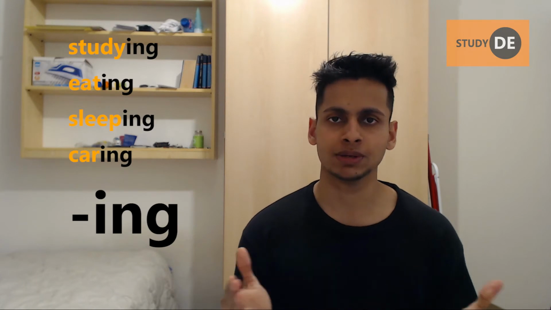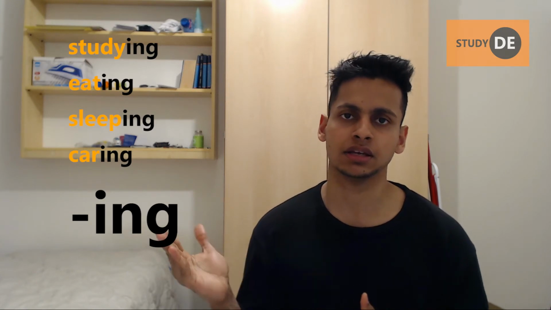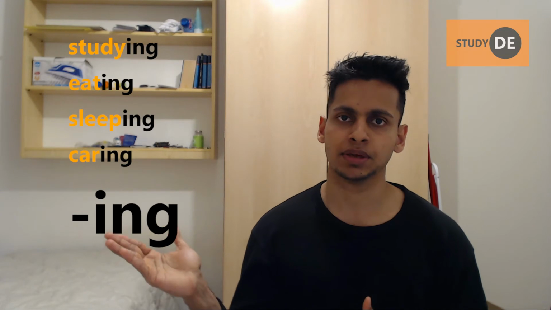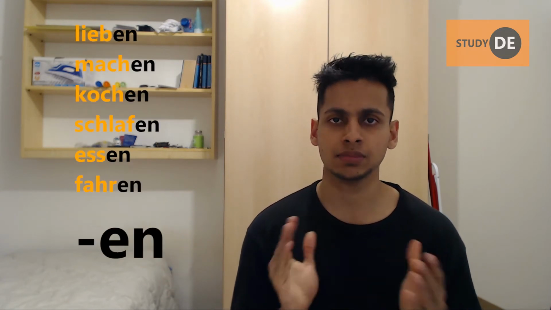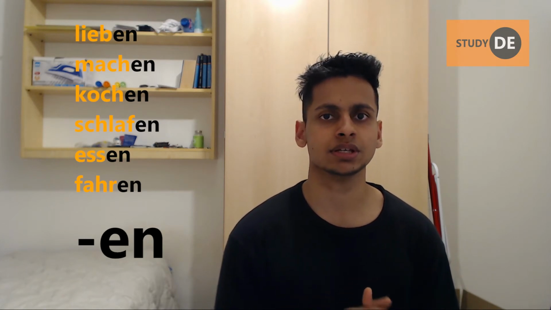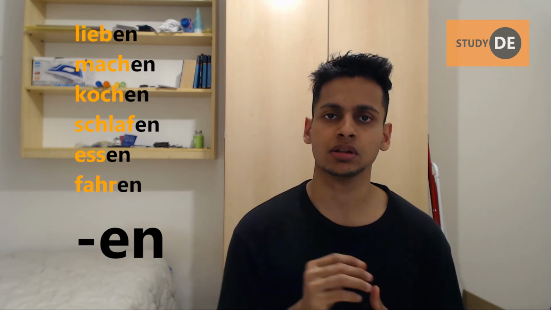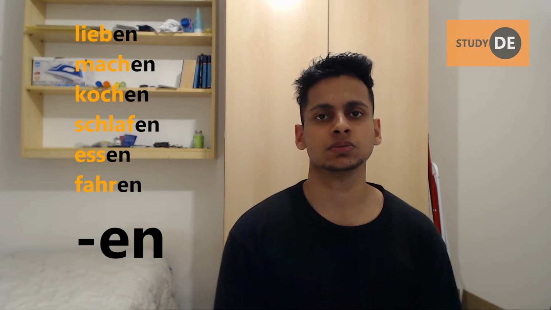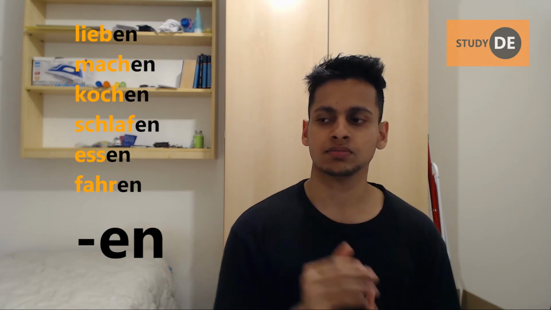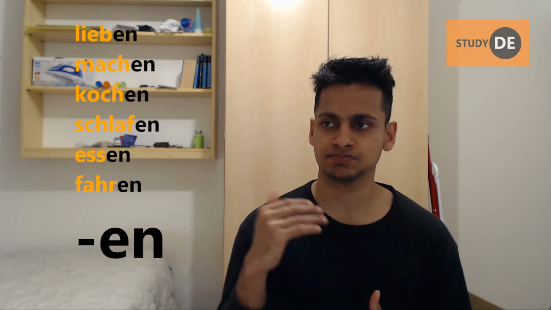German verbs, all verbs, have an infinitive form. It's like the ing form in English. What I mean by ing form is that all verbs have that form, like studying, eating, sleeping, caring. Similarly in German, all verbs have the en ending, and it's called the infinitive form. You need the infinitive form to conjugate the verbs corresponding to the person we're referring to.